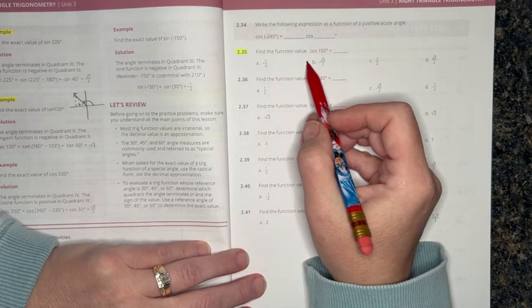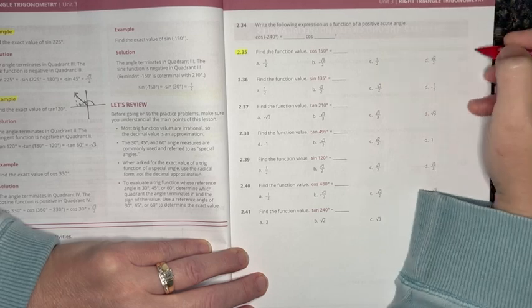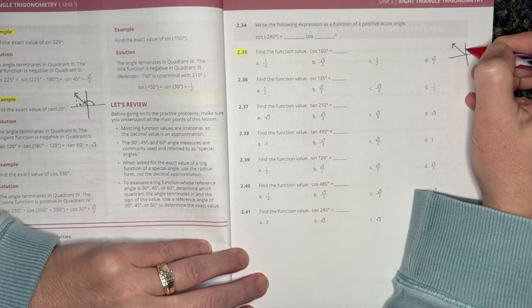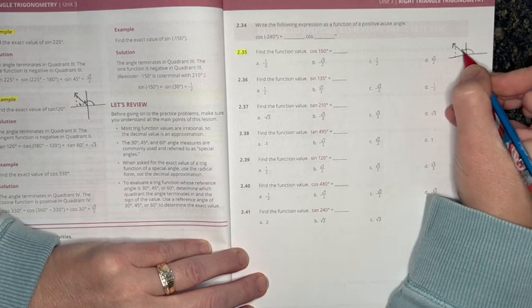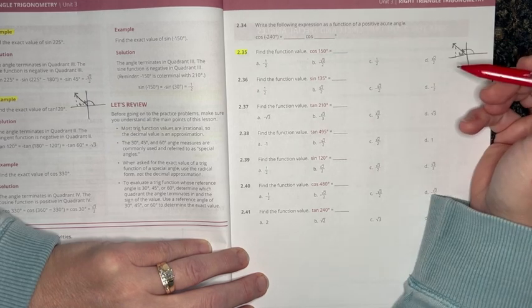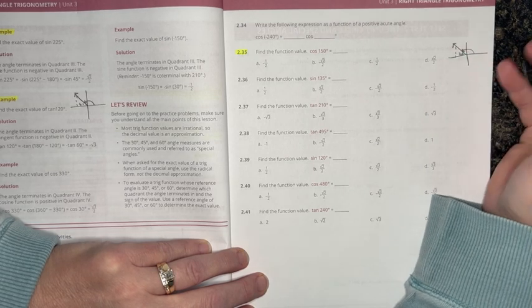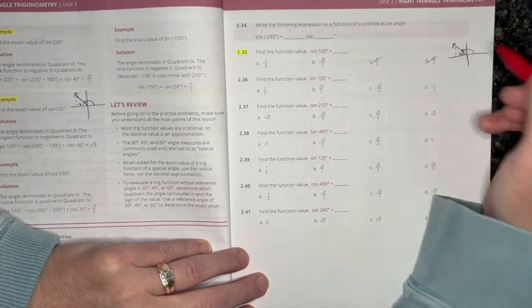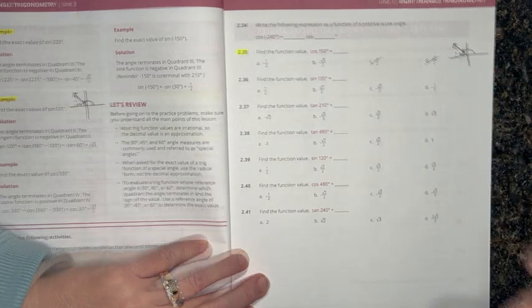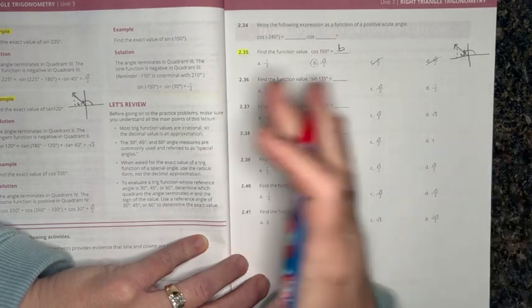Let's take a look up here at problem number 35. Find the function value: cosine of 150 degrees equals. Well, 150 degrees is going to put us over here somewhere. Okay, our reference angle is a 30-degree reference angle. We took 180 minus 150 and we got a 30-degree reference angle. In this quadrant, cosines are negative, so we know it's not this or this, okay? So looking at our chart, what is the cosine of 30 degrees? It's the square root of 3 over 2, so our answer is B. All right? So make sure you're using that chart.